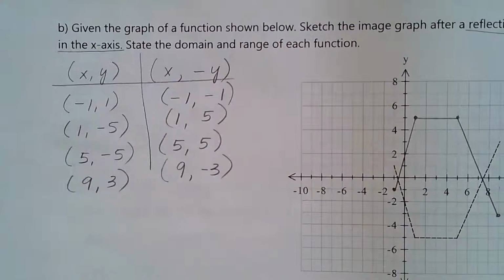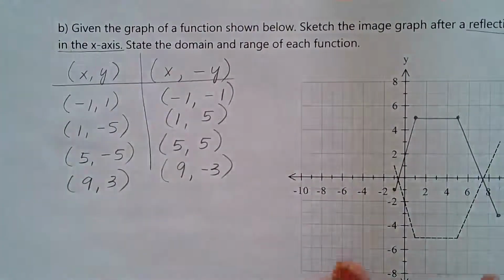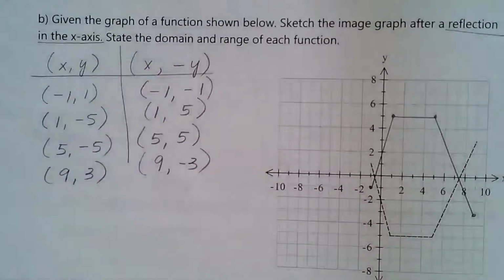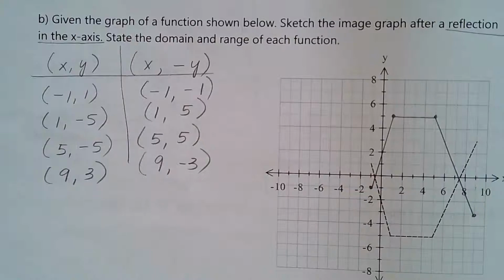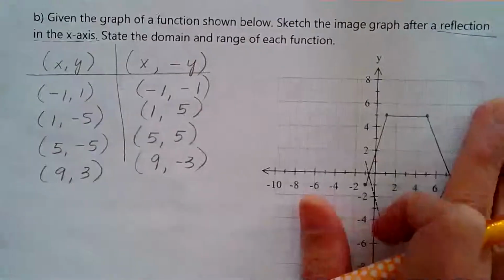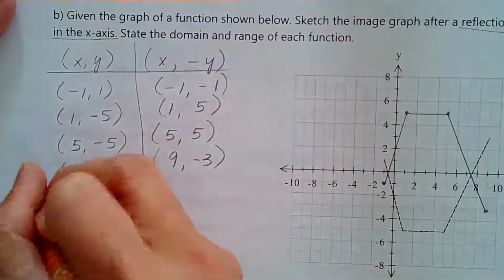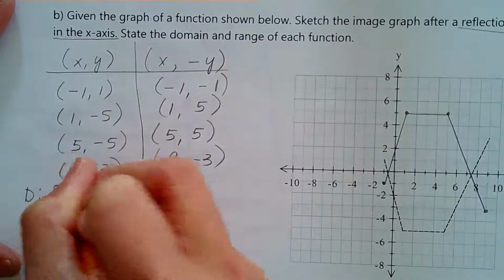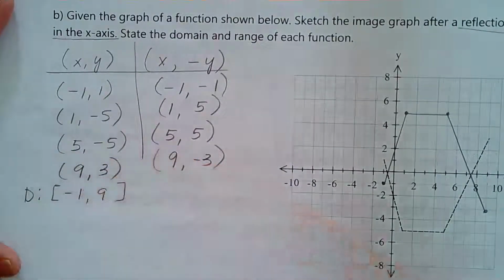Does your graph kind of resemble the one that I have at the front? Yes? Okay, that's good. So it's a reflection over the x-axis, so that means the y changes, the x stays the same. Let's do the domain and range. Domain is from -1 to 9.